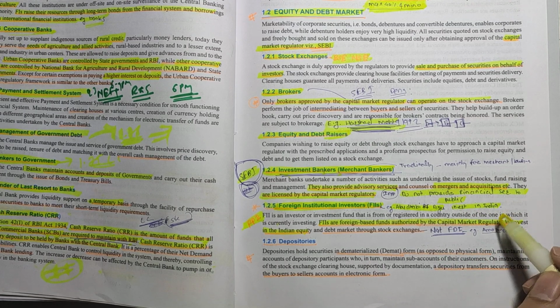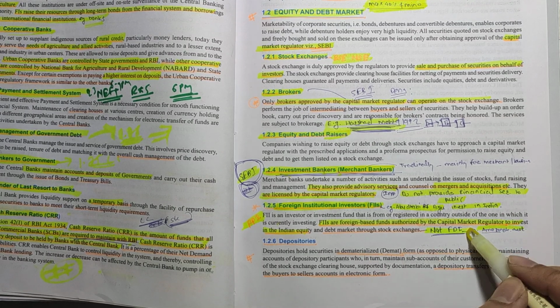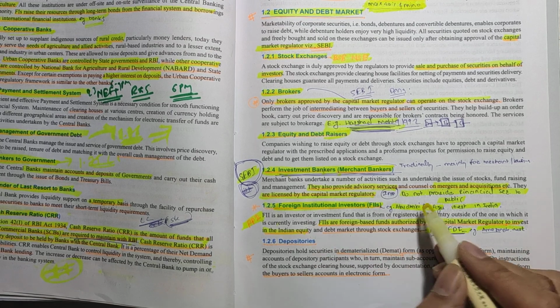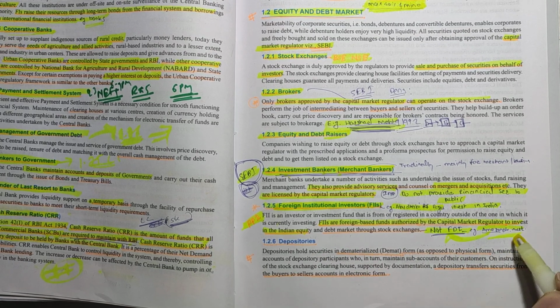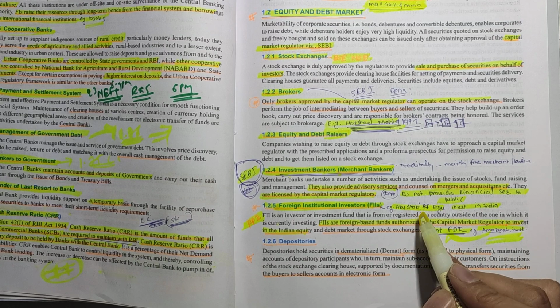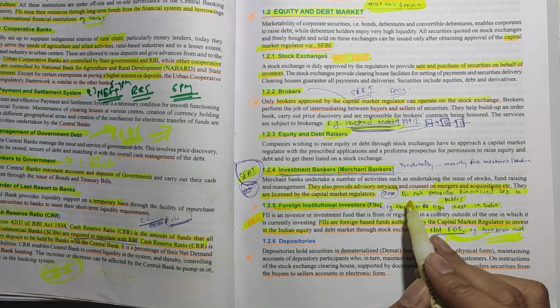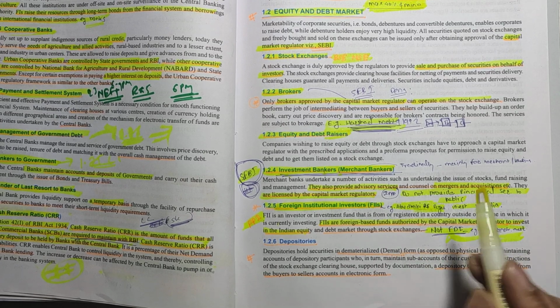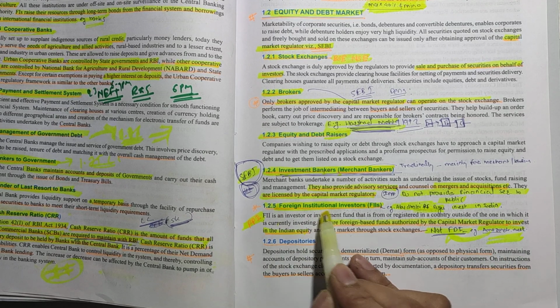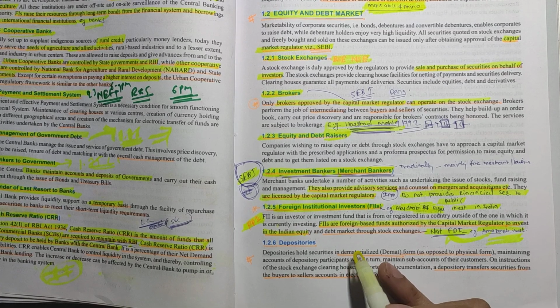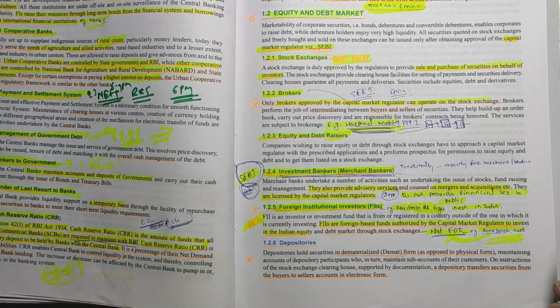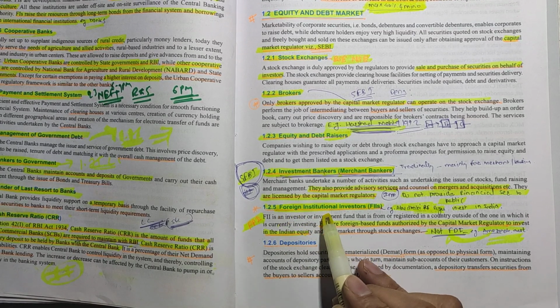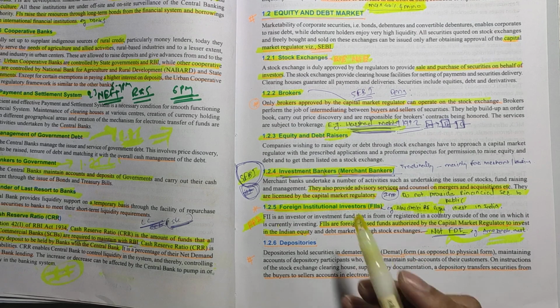But suppose Amazon is investing in India, it is not an FII, it is FDI, because it is a company, and it is an investor. An institutional investor is a fund regulator. That is the basic difference between the foreign institutional investor and FDI, foreign direct investment. So remember, what is the foreign institutional investor?